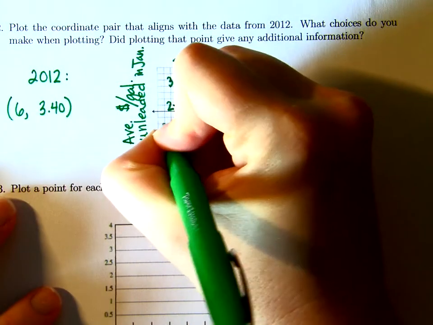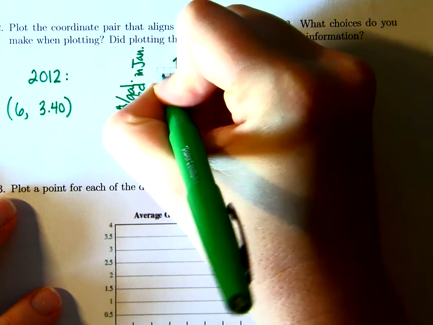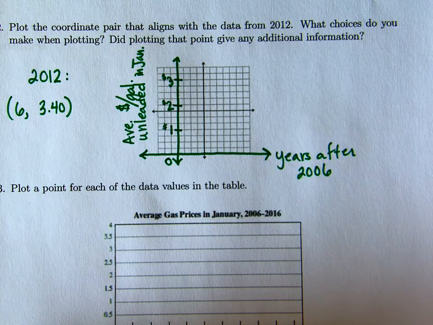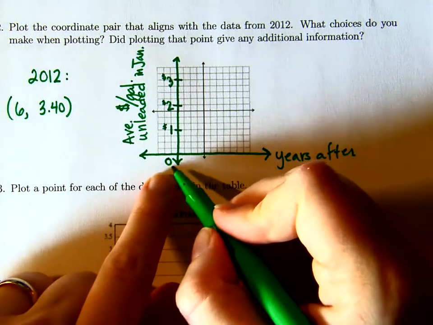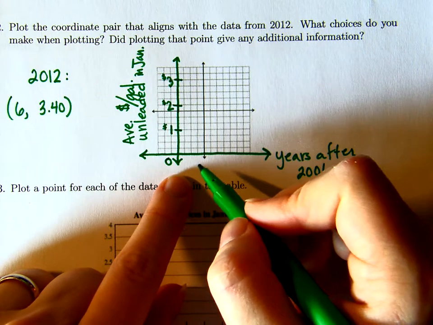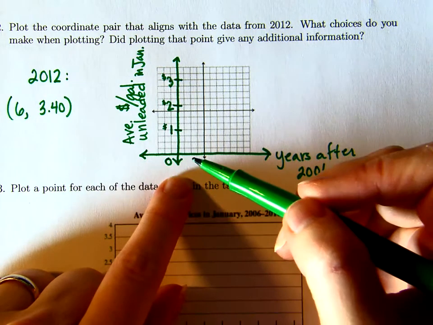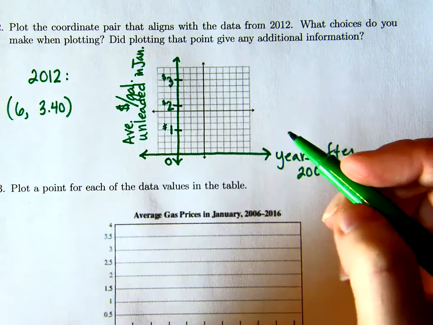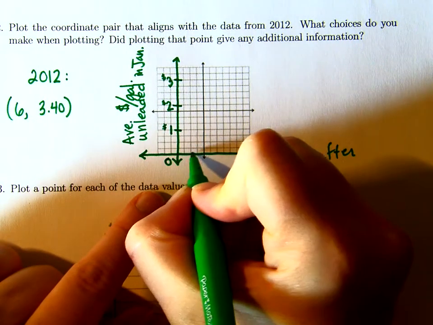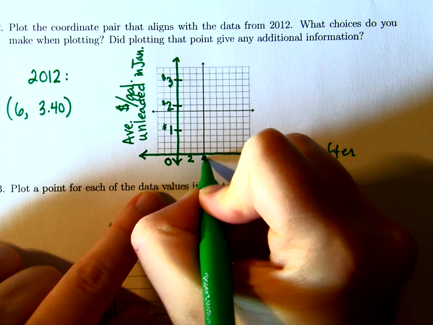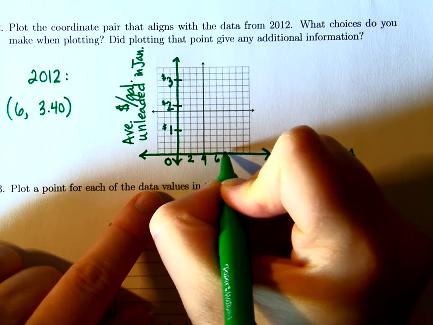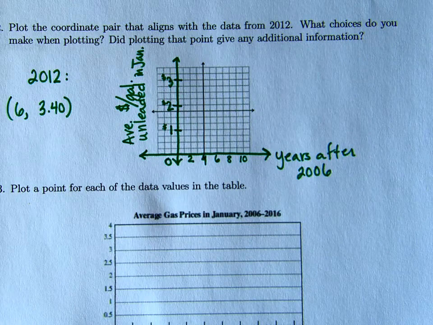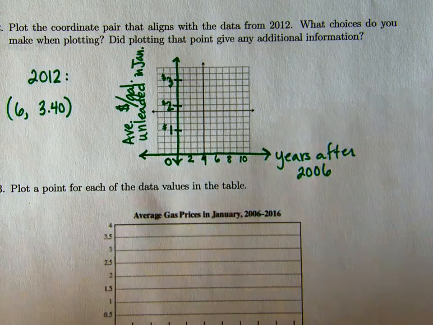And that's price per gallon, remember. So $1 per gallon, $2, $3 per gallon. And then this is 0, and I'm just going to count by ones down here because I need to go from 0 years after 2006 up to 10 years after 2006. So we'll just go 1, 2, 3, 4, 5, 6, 7, 8, 9, 10. All right, super. Now I'm ready.